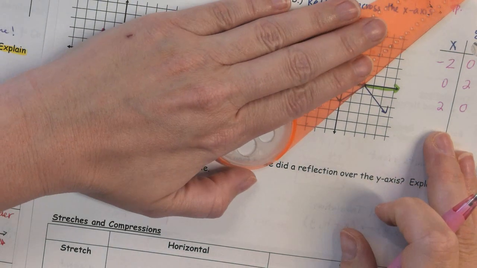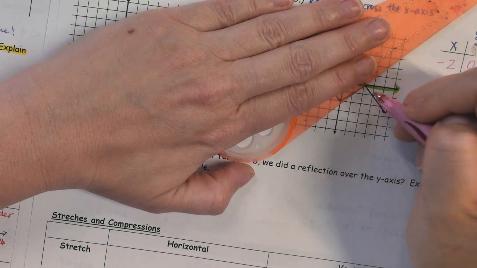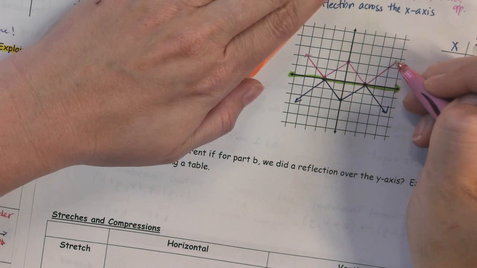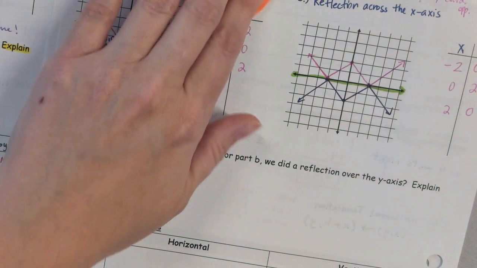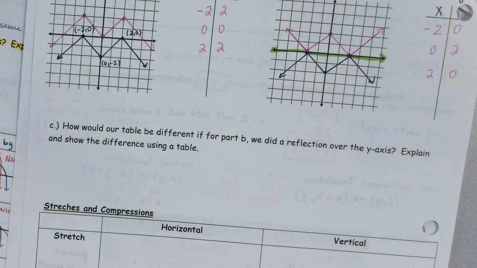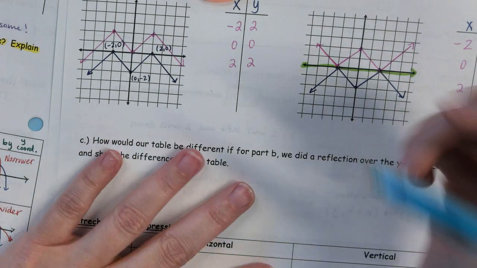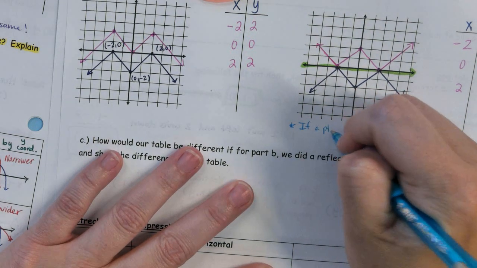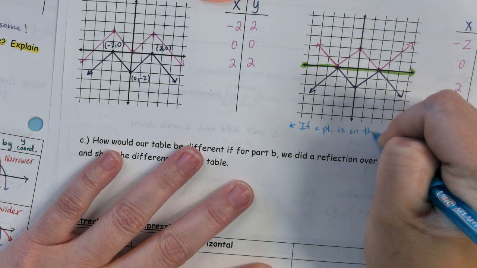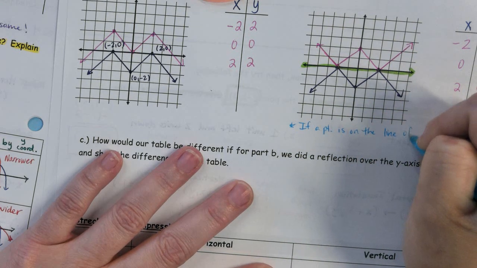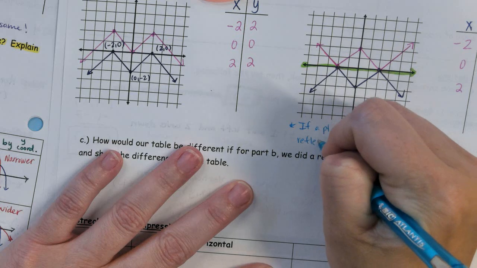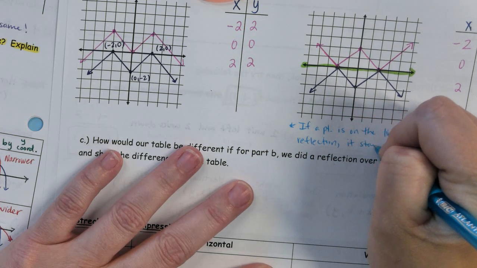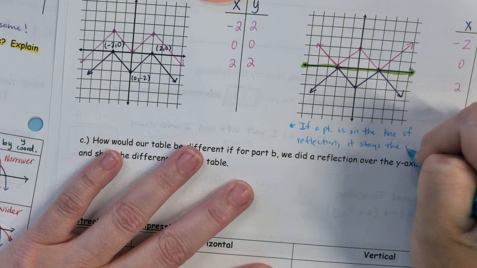So some of these points were on the line of reflection. What can we say about points that are on the line of reflection? What happens to them? They stay the same. Good. Okay, so if a point is on the line of reflection, it stays the same.